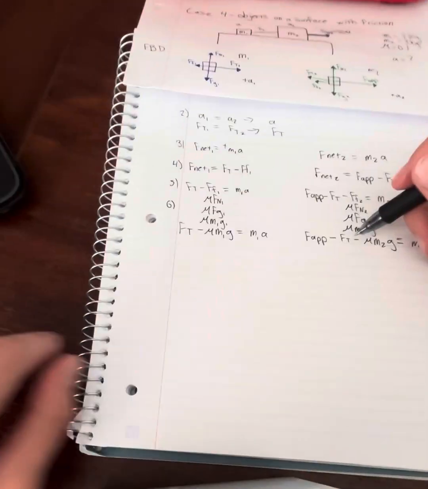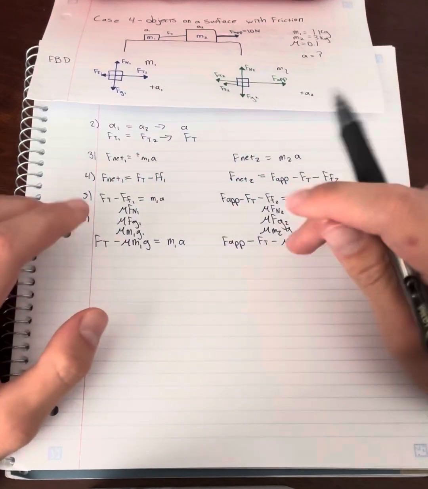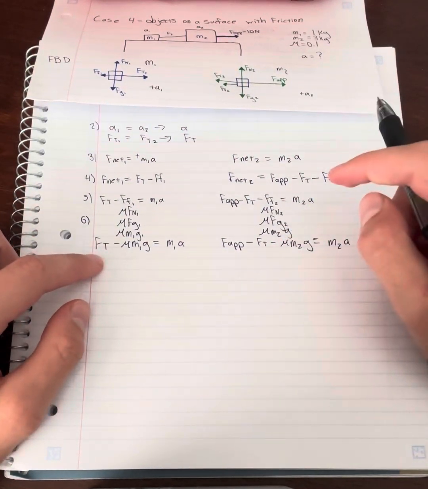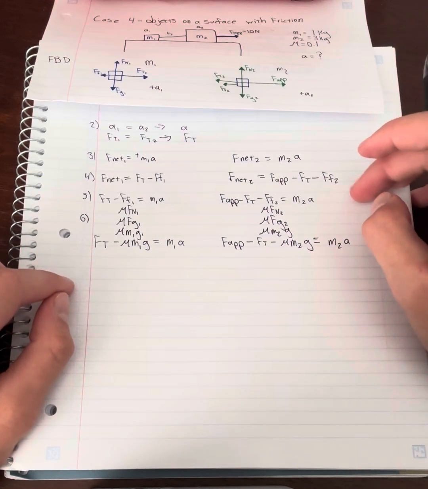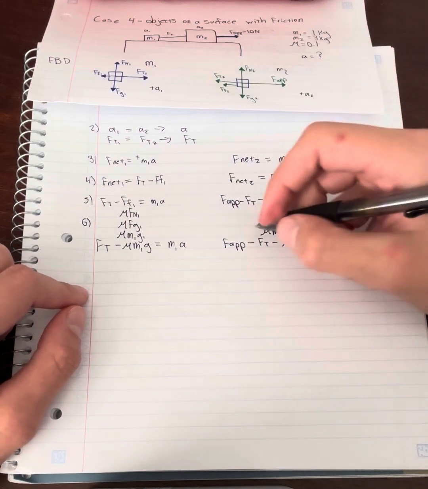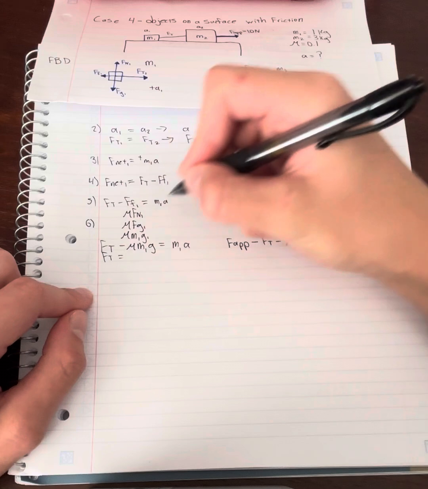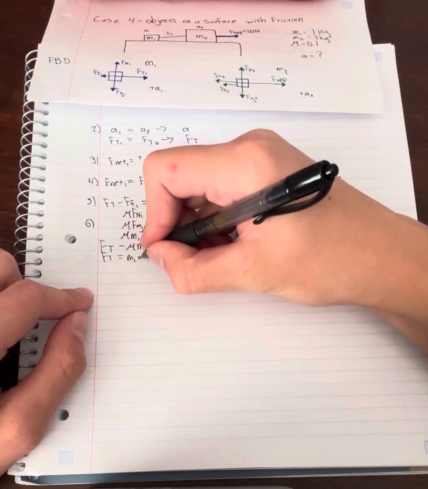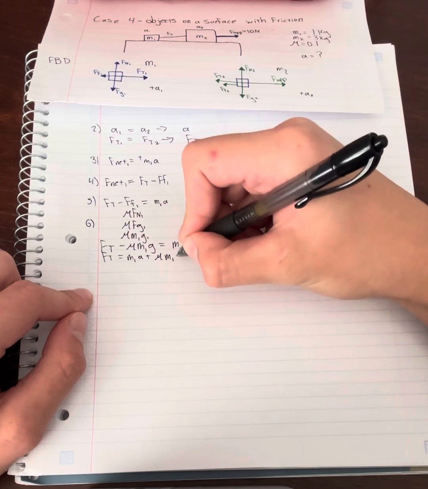These two have two unknowns, the tension and A, so we're going to substitute and combine these two equations. Force of tension is equal to M1A plus coefficient of friction M1G.